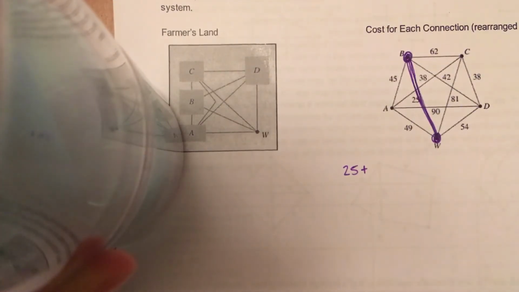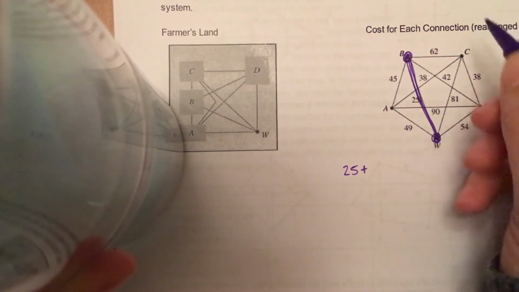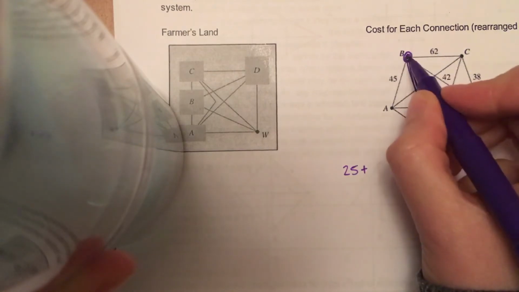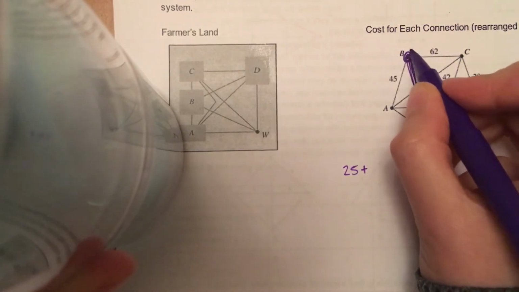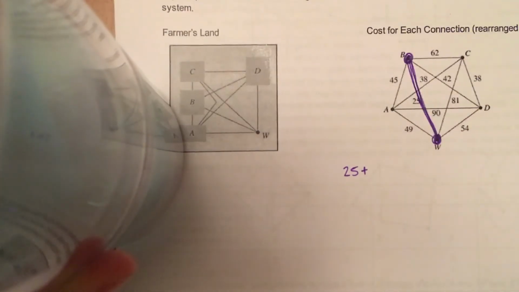Great. But all of our plots need to be connected. Now, keep in mind, again, this is a minimal spanning tree. Not everything has to be directly connected to the water source. So, for example, if my next option were 62, that would mean I could run the line I have going to B and direct that over to C as well. So that's why we're looking at a spanning tree here.